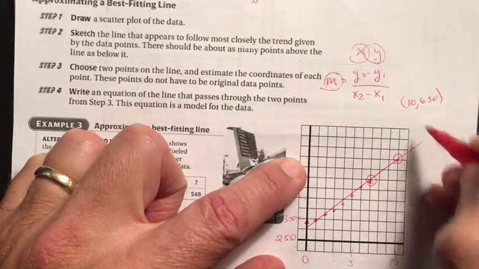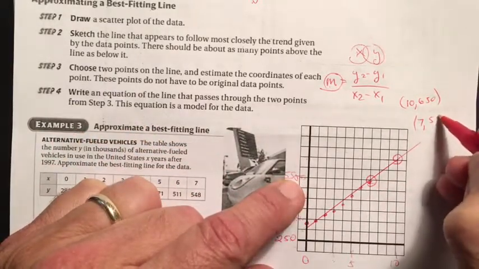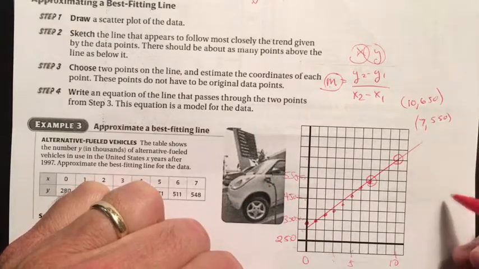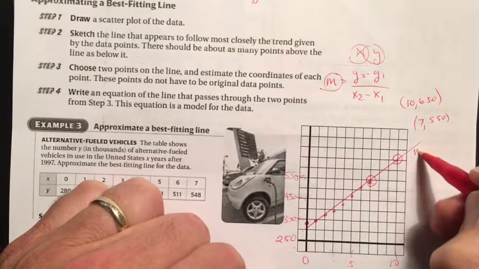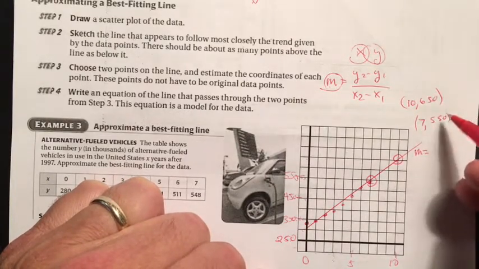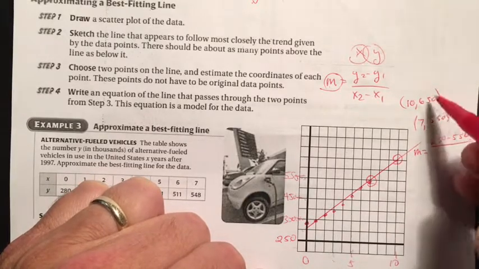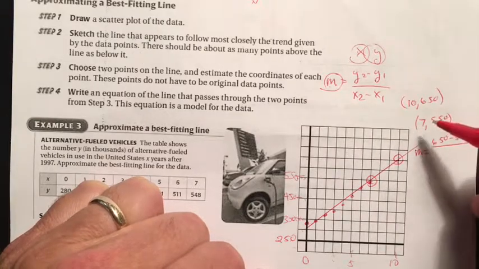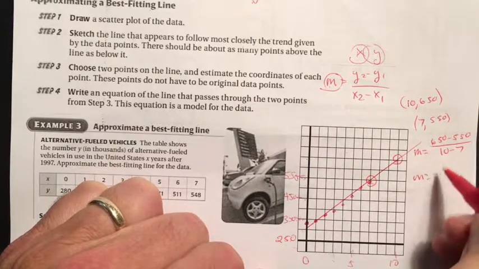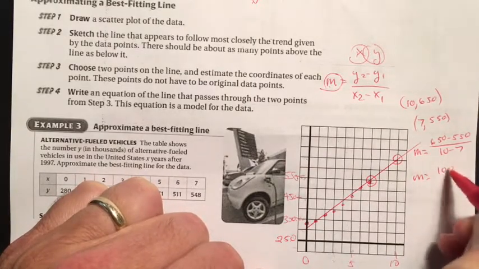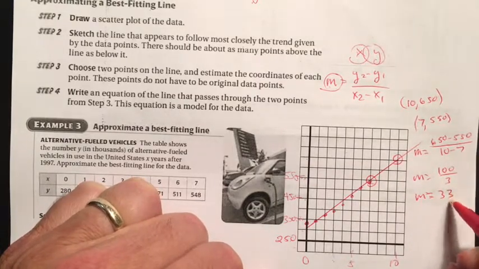The other point is over 7, and it's up to 550. Okay, let's find the slope. Pretty simple. Again, these are y's, these are the x's. So my slope equals 650 minus 550, over 10 minus 7. My slope then equals, looks like 100 divided by 3. My slope is roughly 33.